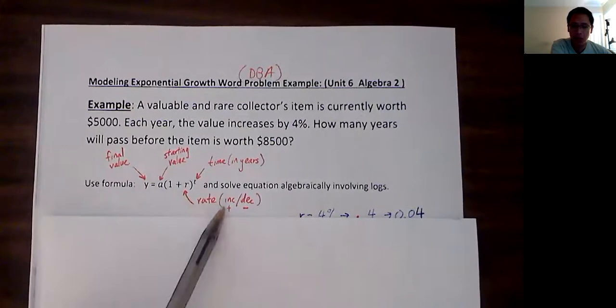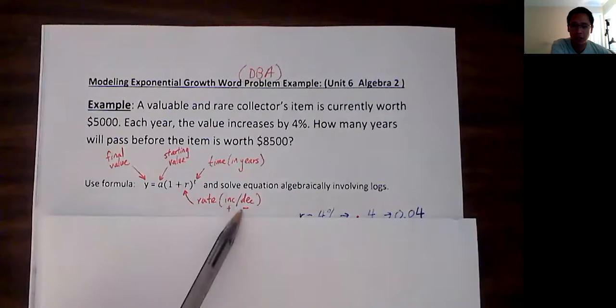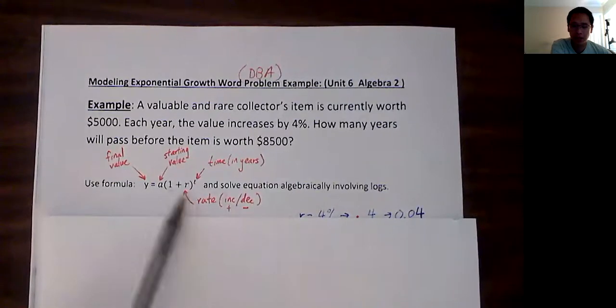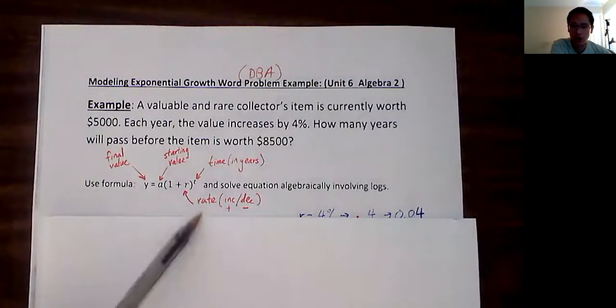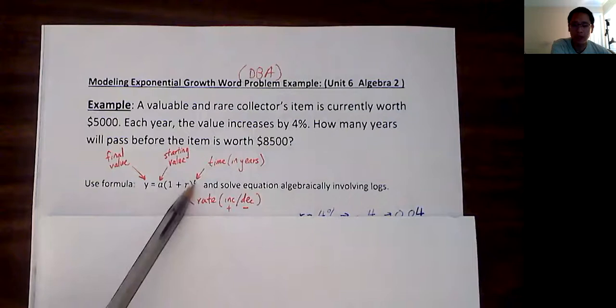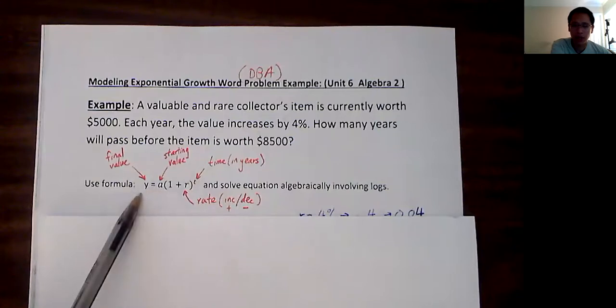If it's increasing, we want to make sure that it's a plus R. If it's decreasing, we want to make sure that it's a minus R. So the problem will always tell you whether this rate is increasing or decreasing. So we want to make sure that we pay attention to the context of this problem. And then T is time in years. Okay, so how long the time is going to pass before the starting value is going to end up at this ending or final value.